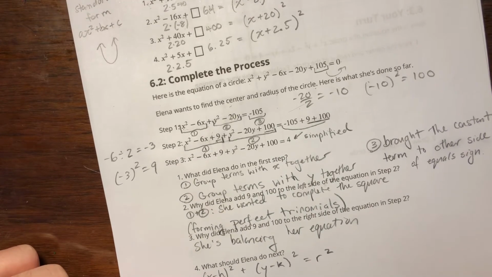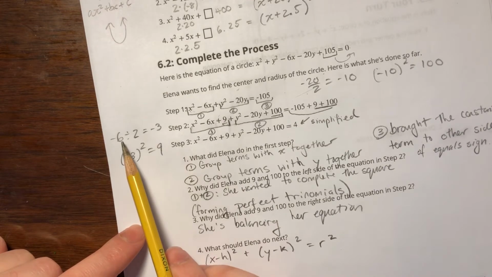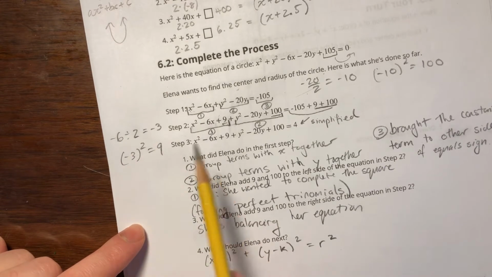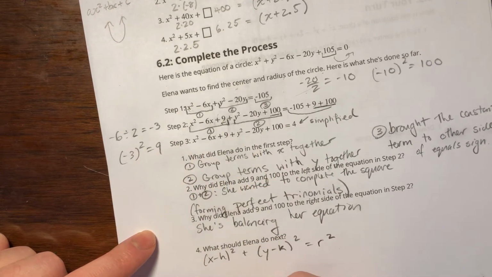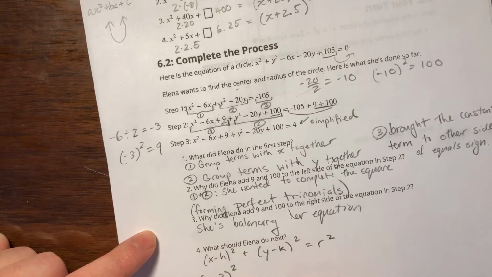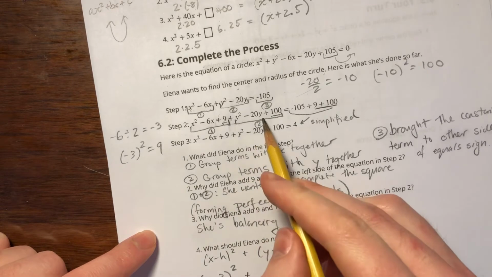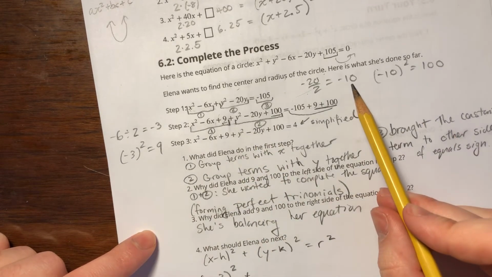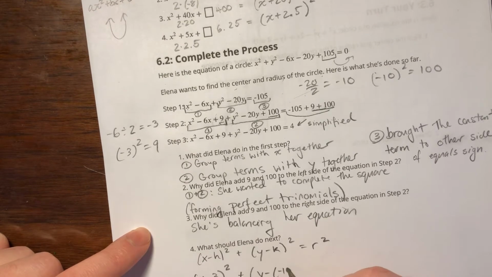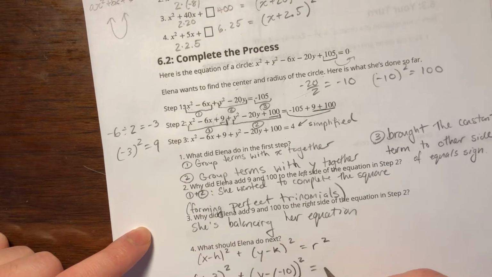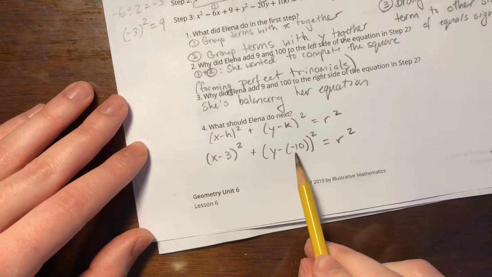So basically, -3 was that number we found when we divide -6 by 2. -3 squared is 9. That's our magic number. So I'm going to write this trinomial here as x minus 3 squared. For our y trinomial, that number was -10. So I'm going to do y minus -10 squared equals r squared. And you can choose to keep the -10 like this or not.